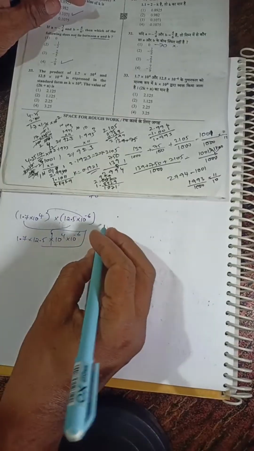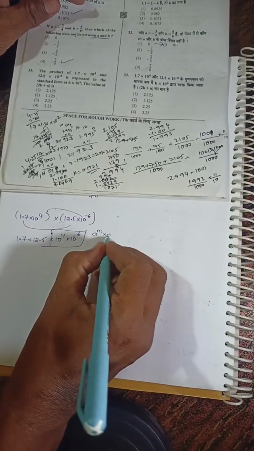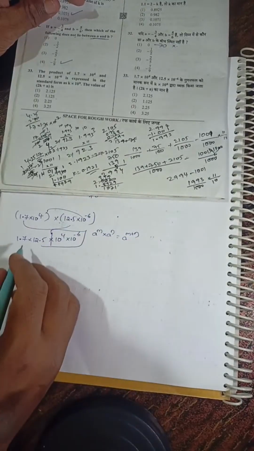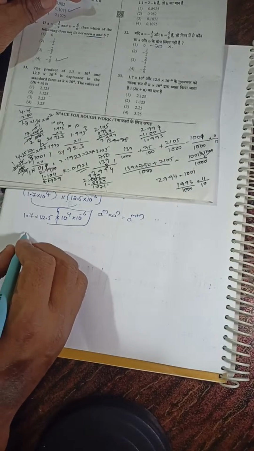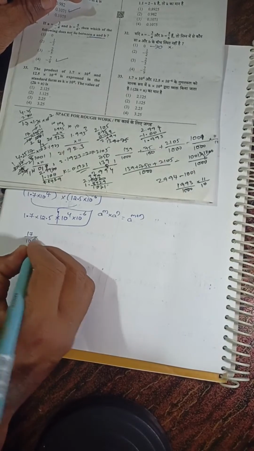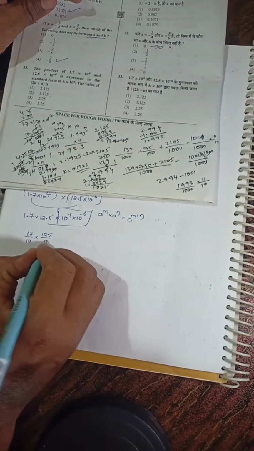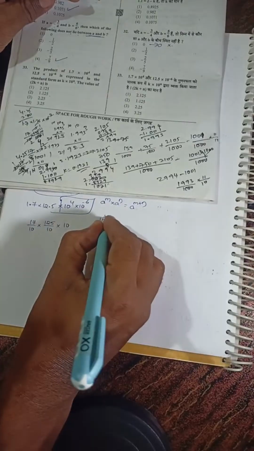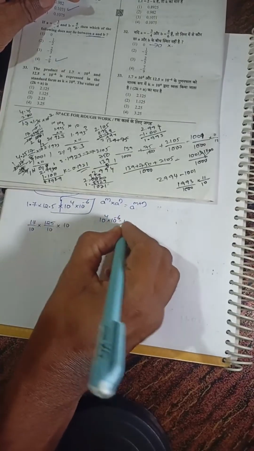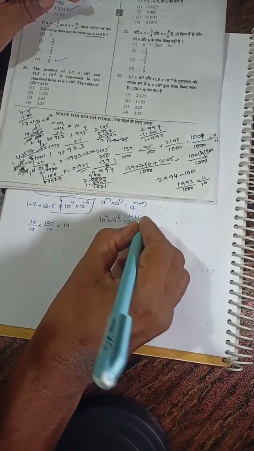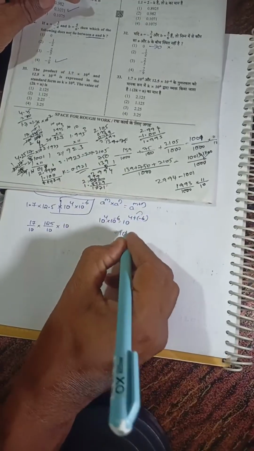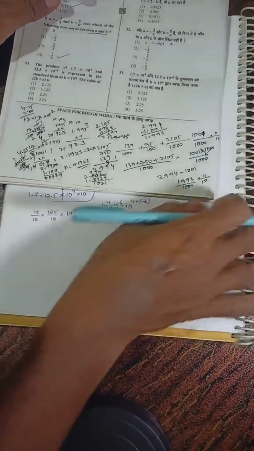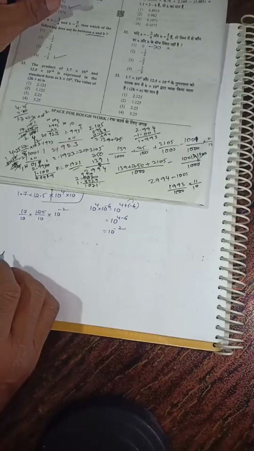If you see these two, it is in the form of a power of m into a power of n. Law of exponent, a power of m plus n. So after removing the decimal point, this value becomes 17 by 10 and this value becomes 125 by 10, into 10 power of 4 into 10 power of minus 6, which is 10 power of 4 plus minus 6, that is 10 power of 4 minus 6, which is 10 power of minus 2.